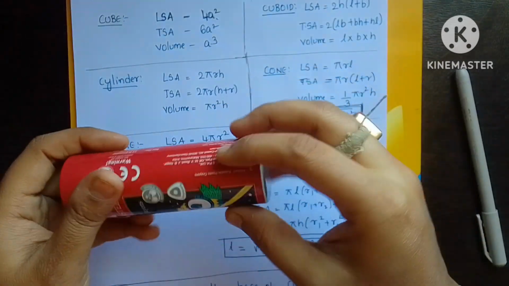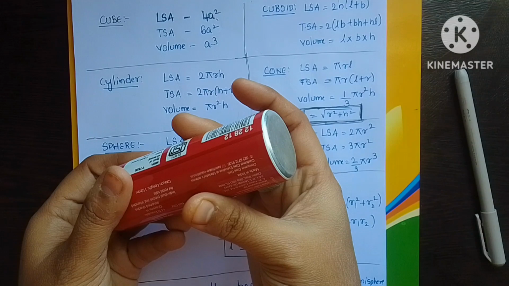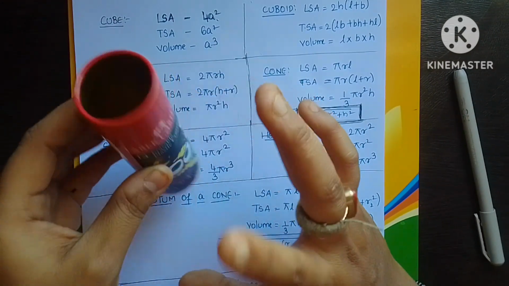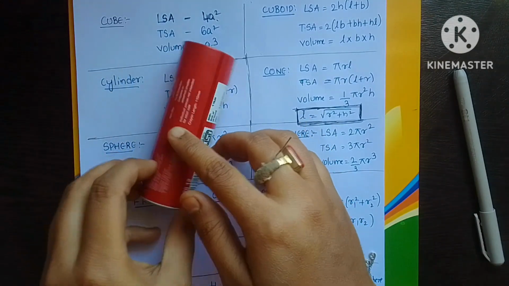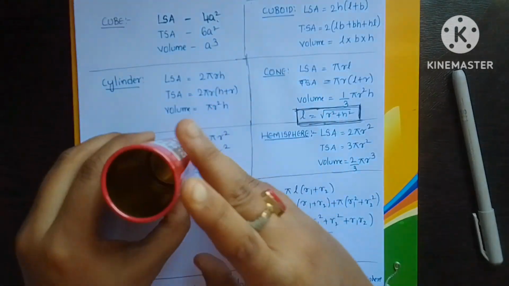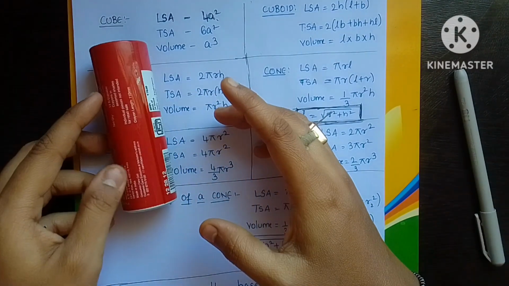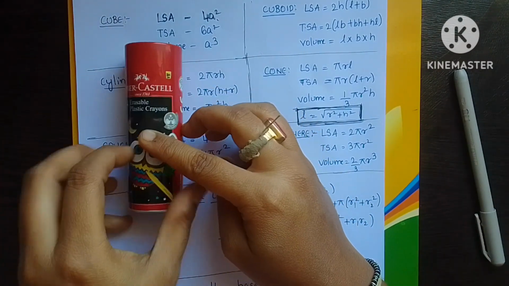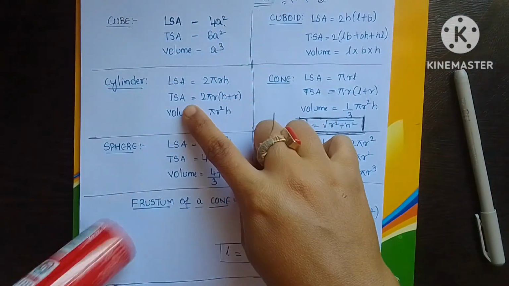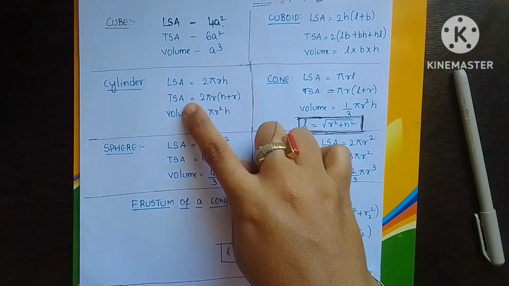Face of the cylinder. Going round it is the circumference of the circle, 2 pi r. And this one is the height. Round, surrounding, with the circumference of the circle 2 pi r into h. If I keep it like this, it is round; if I turn it like this, 2 pi r into h, this one height will come. And the lateral surface area, 2 pi r h, we have got.